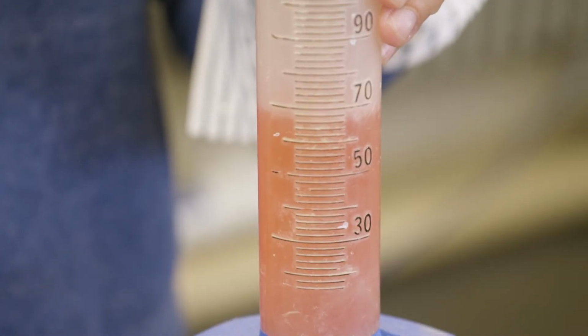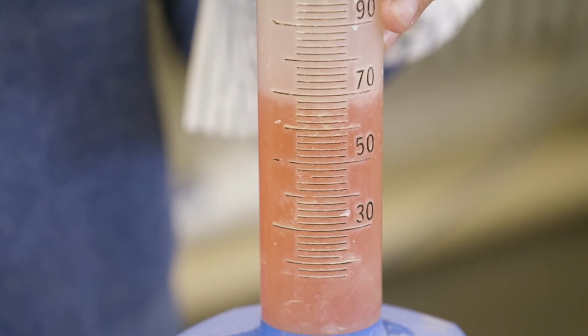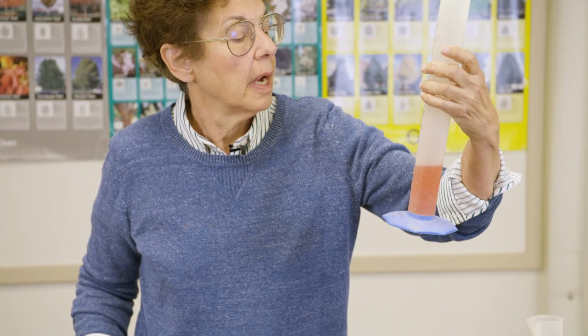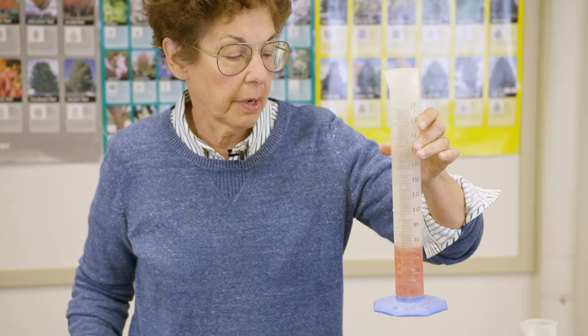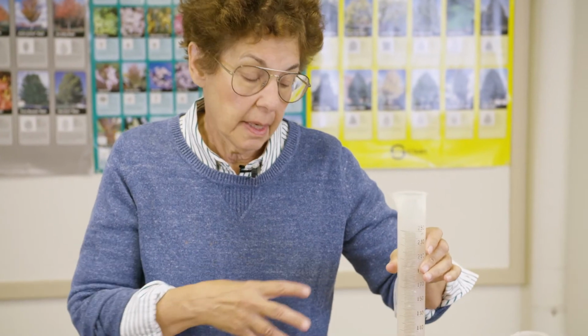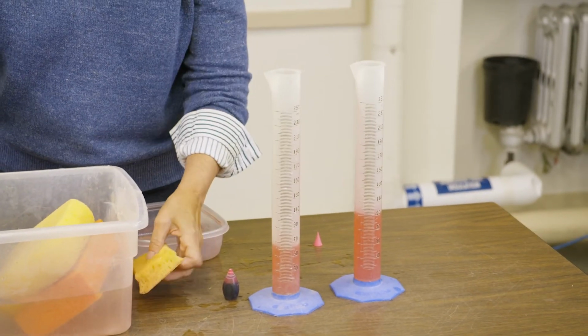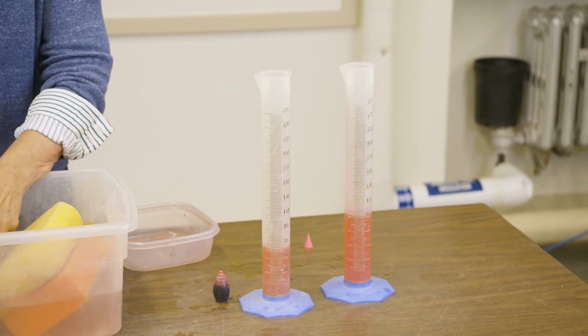So here we see that the available water holding capacity is much less, because the big pores are allowing water to move via gravity. And so we have about 60 milliliters of water here, versus we had 90 in the medium size sponge, the sponge with more pores, more smaller pores, I should say.